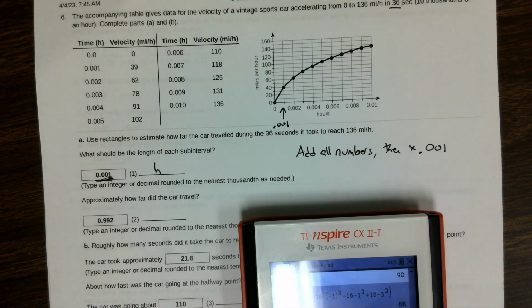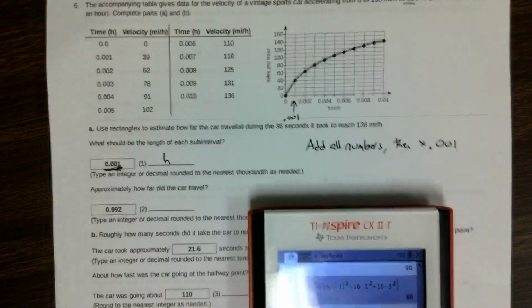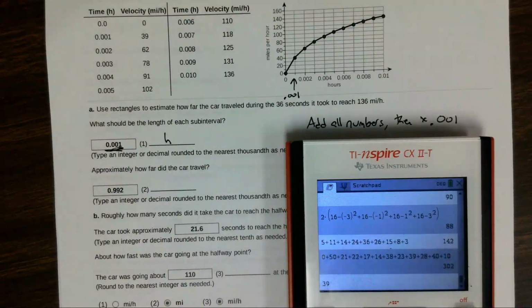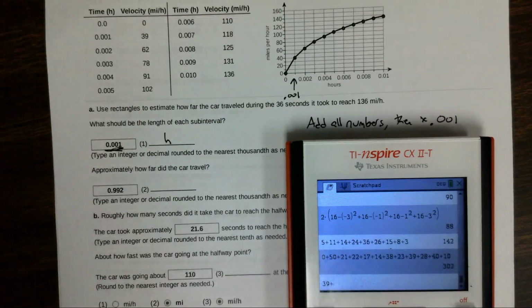So 39 plus 62 plus 78, 91, 102, 110, 118, 125, 131, and 136.